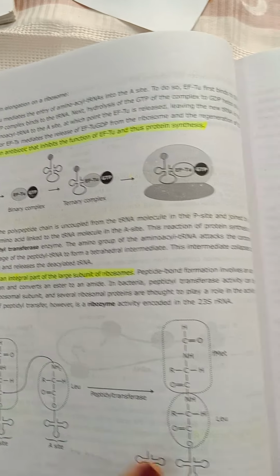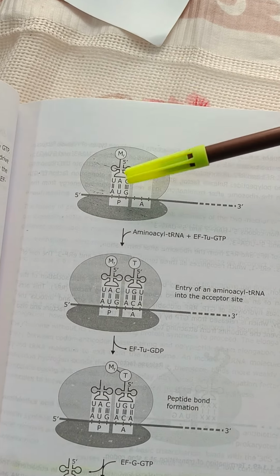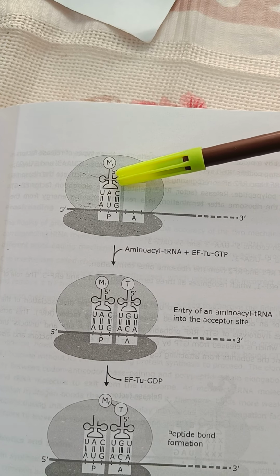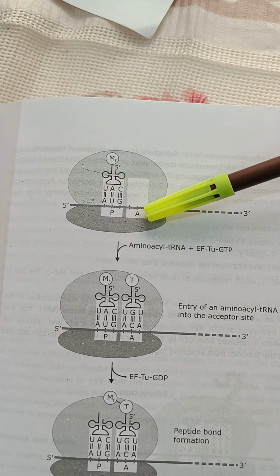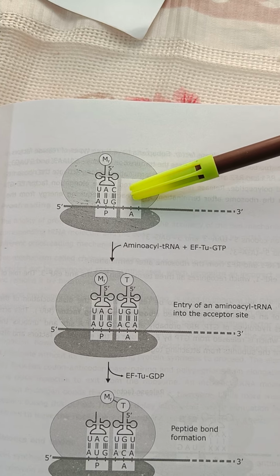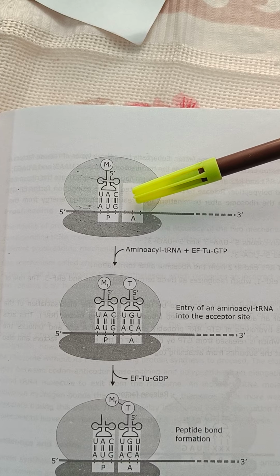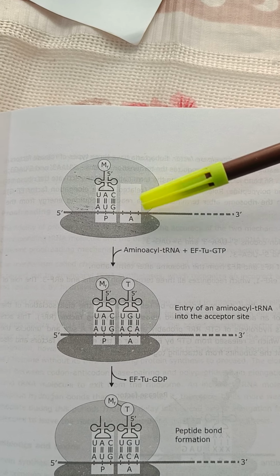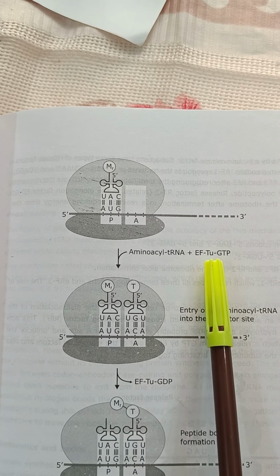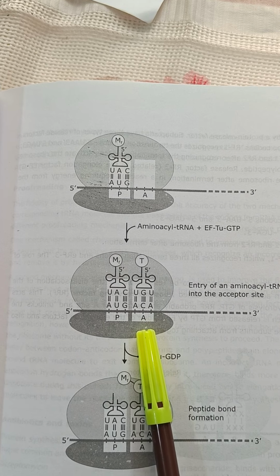Okay. Now we shall talk about the steps in elongation. See here, you can see that in the P site of the ribosome, you have the initiator tRNA. This is the A site, which is vacant now, meaning the second tRNA should enter this site. I told you the second tRNA entry into the A site is mediated by our elongation factor Tu. This helps the aminoacyl tRNA to reach the A site.